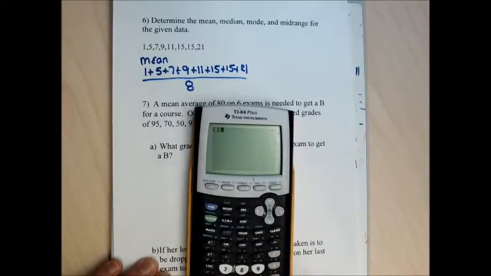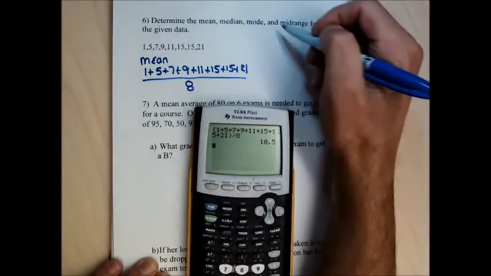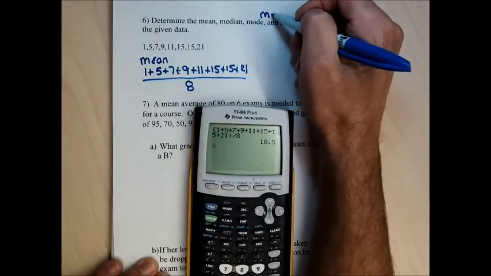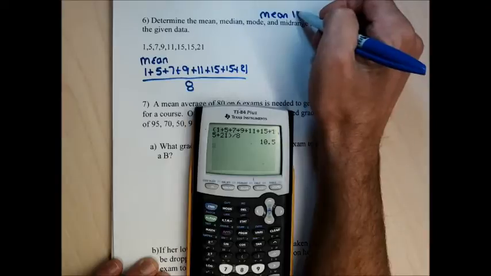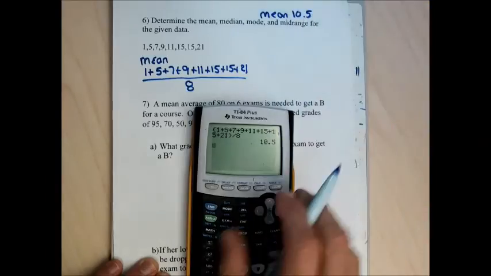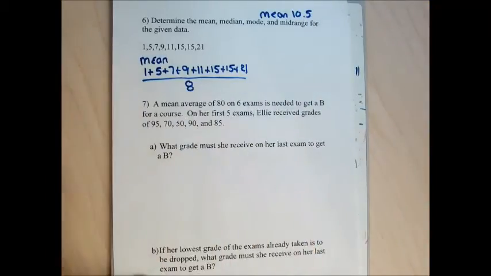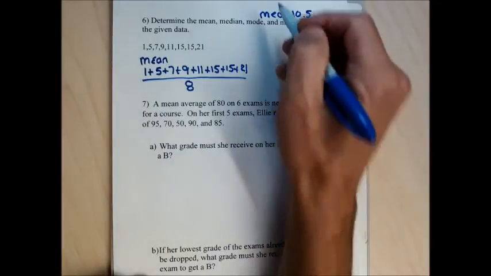To do this on my calculator, I'm going to add up the scores. 1 plus 5 plus 7 plus 9 plus 11 plus 15 plus 15 plus 21 in a parentheses and divide it by 8. I get 10.5. So the mean part of this is 10.5. Let me do the mode last because I'm going to destroy the data to get the mode.